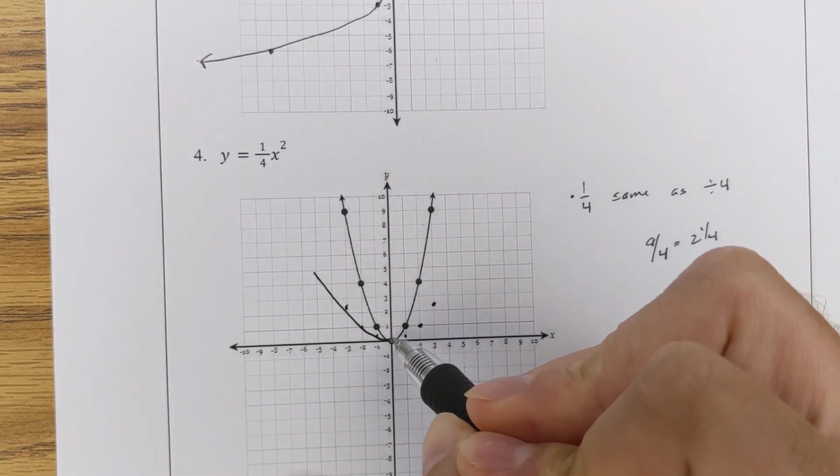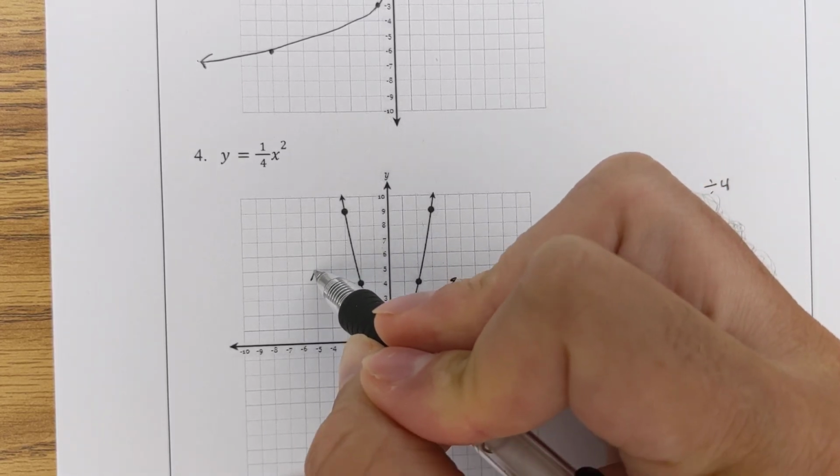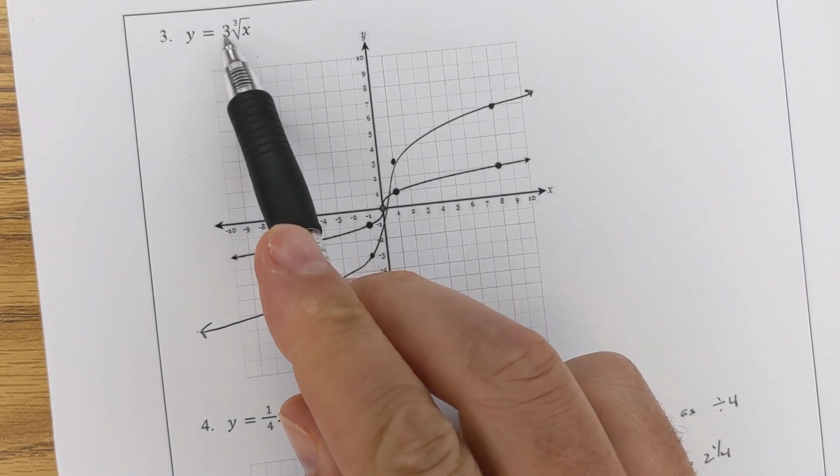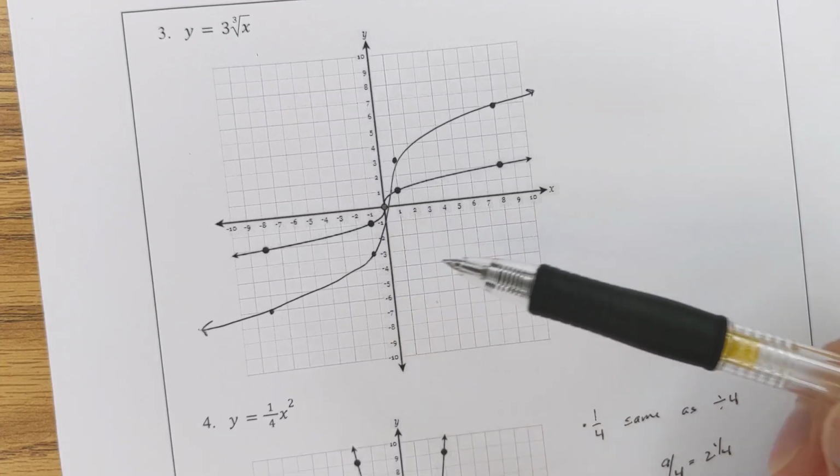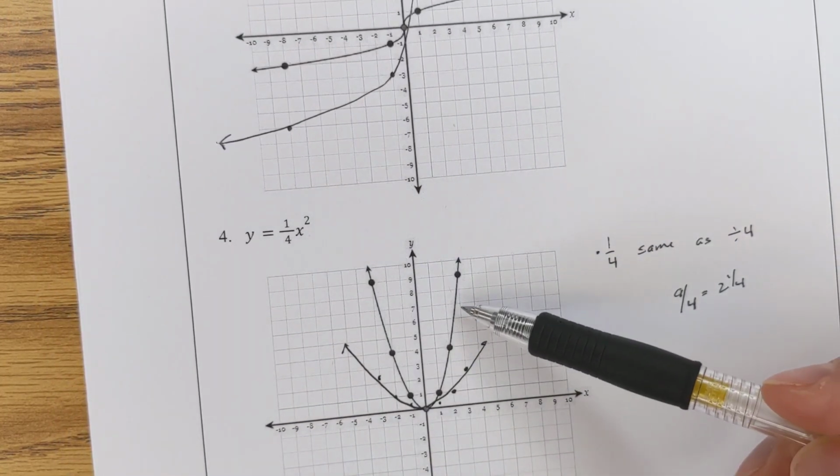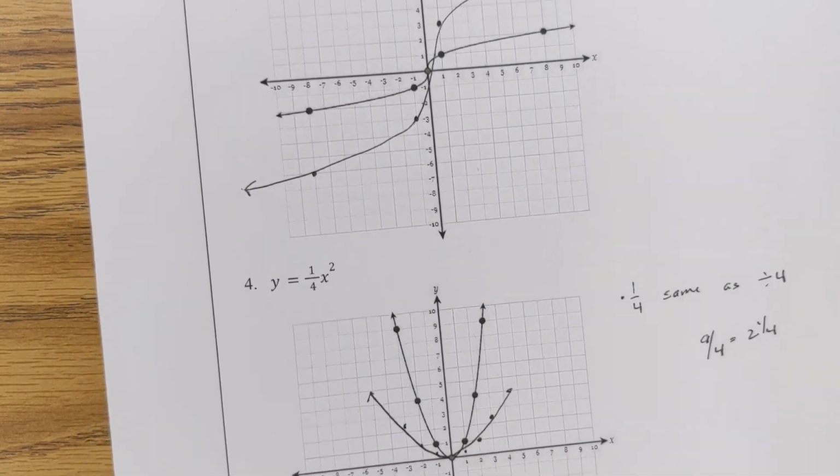So the graph is much flatter. So if you notice, if the coefficient out front is more than 1, the graph gets taller. If the coefficient is less than 1, the graph gets flatter.